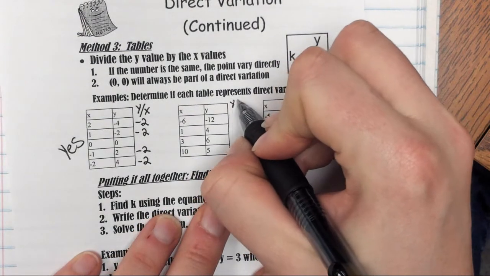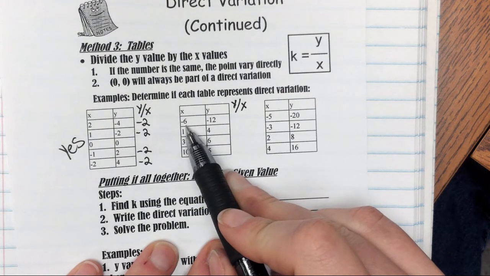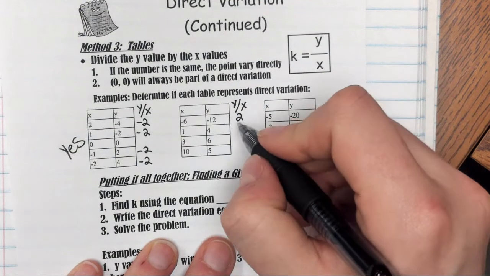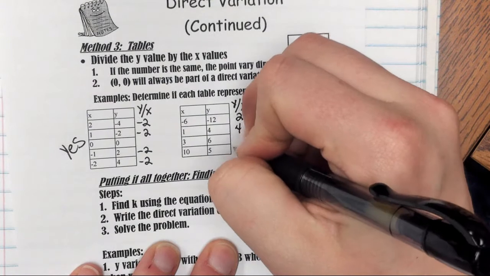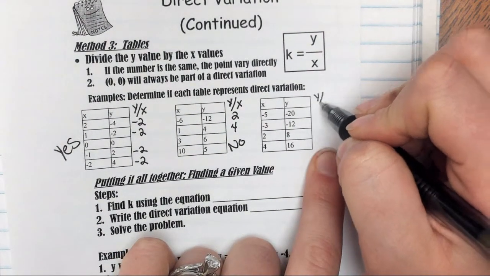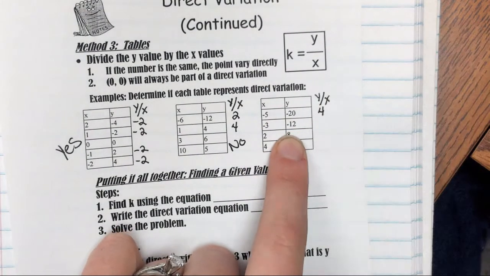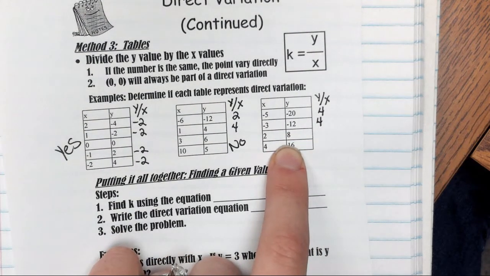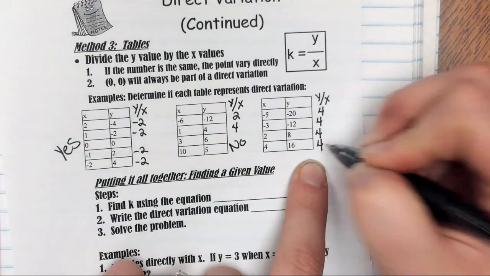So same thing here, y divided by x, we're going to test. Negative 12 divided by negative 6 is 2. 4 divided by 1 is 4, and I already have a mismatch, so I don't have to continue any further. No, that's not a direct variation. Last one, y divided by x. Negative 20 divided by negative 5 is 4. Negative 12 divided by negative 3 is 4. 8 divided by 2 is 4. And 16 divided by 4 is 4. So that all works out.